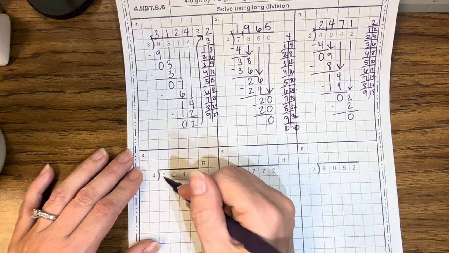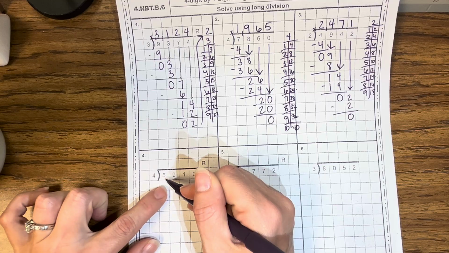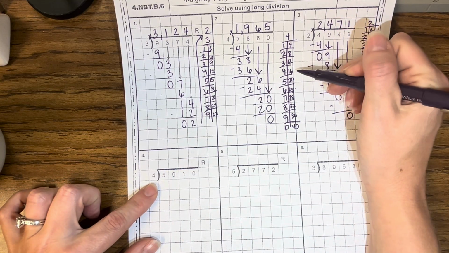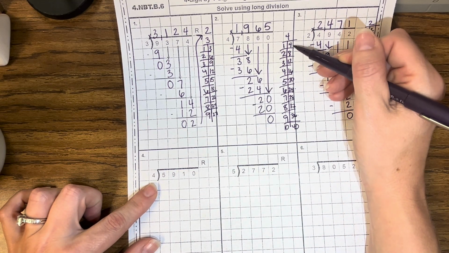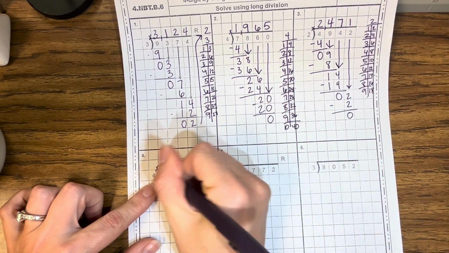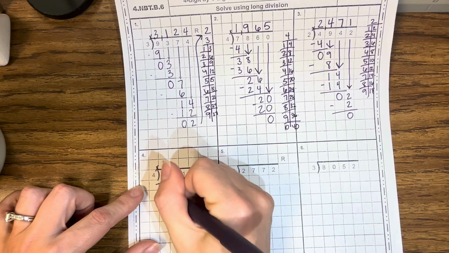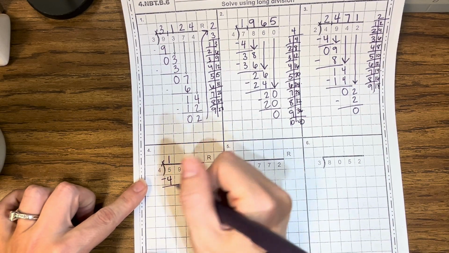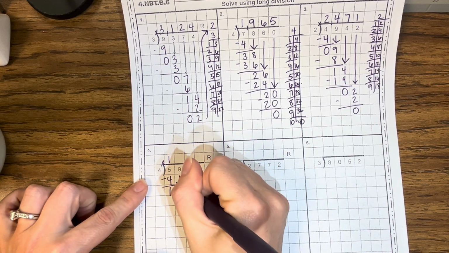All right, so 5 divided by 4. I can do that. 5 is bigger. I don't see 5. I have to get as close as I can, which would be 4. 4 divided by 4 is 1. 1 times 4 is 4. 5 minus 4 is 1. Bring down this 9.